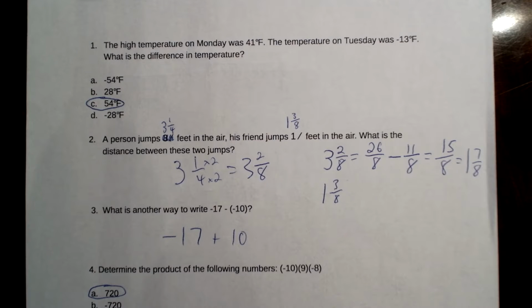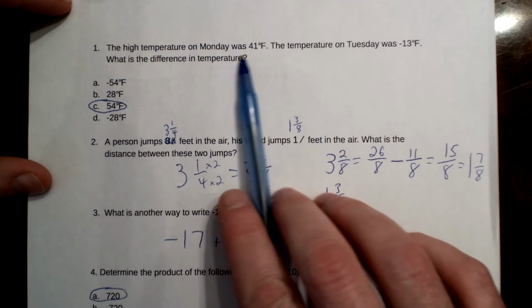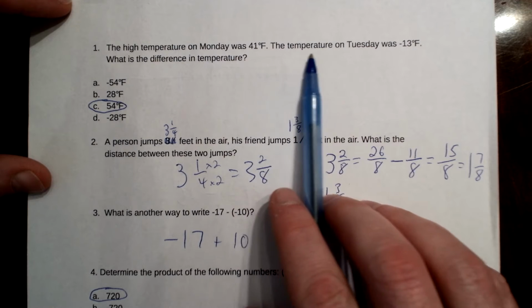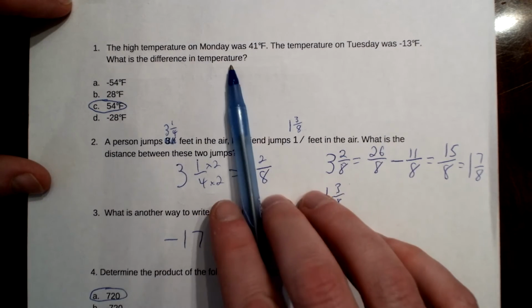Alright, so let's talk about your test review for your Unit 5 rational number end of unit exam. I already have a lot of work on here, but I'll go through it. The high temperature on Monday was 41 degrees. The temperature on Tuesday was negative 13. What's the difference in temperature?